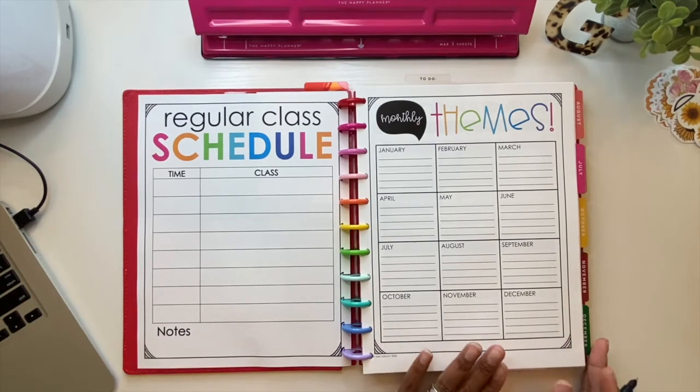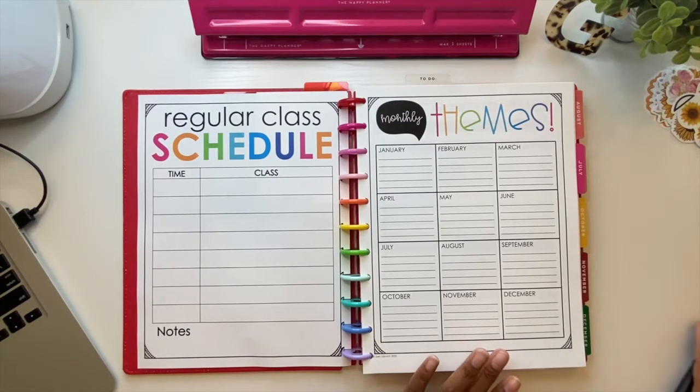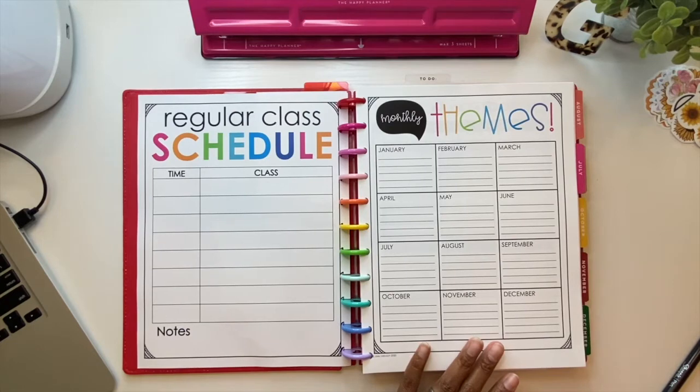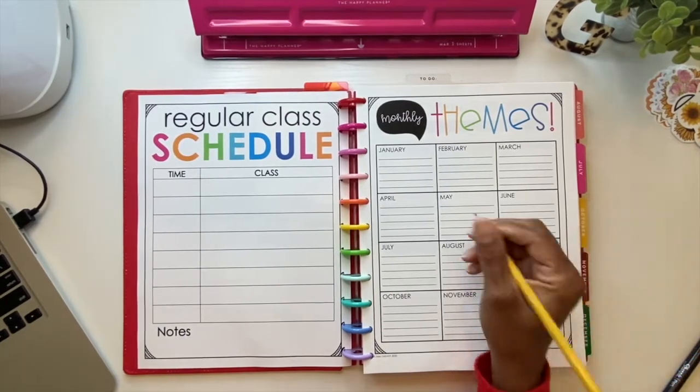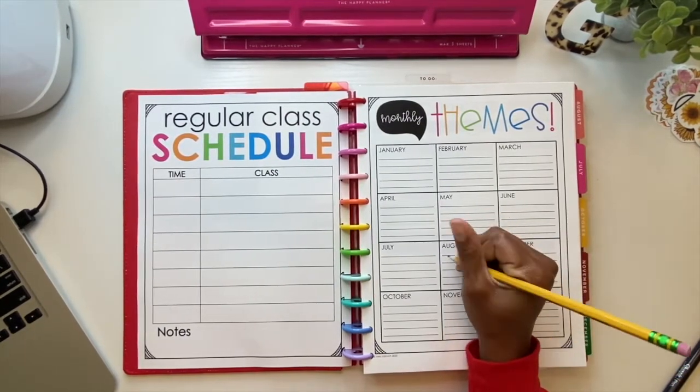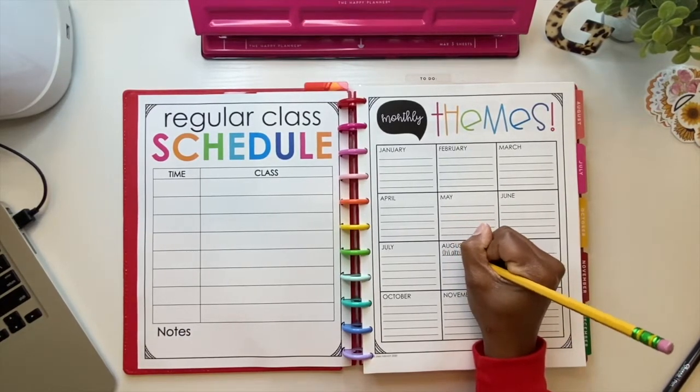So with the theme page, if there's any particular theme that we're going to be working on for literacy or even in math, I will go ahead and write that in. For the month of August, I already know that every year we start the school year out by basically talking about ourselves. So in the month of August, we'll have a couple of different things. It'll be all about me.